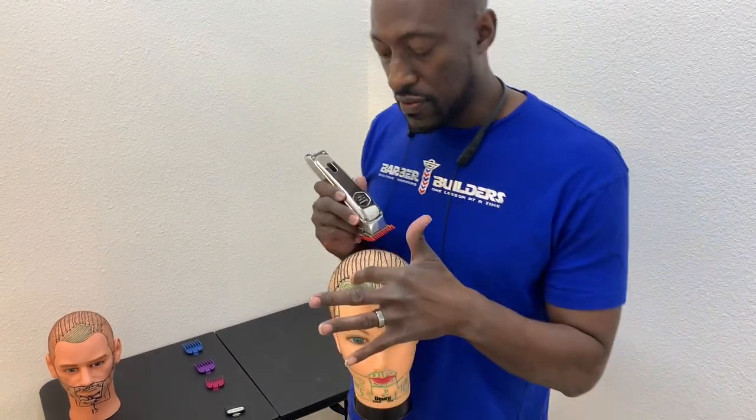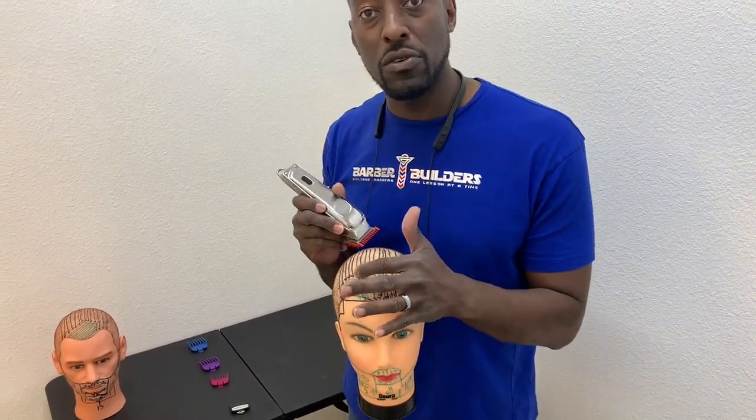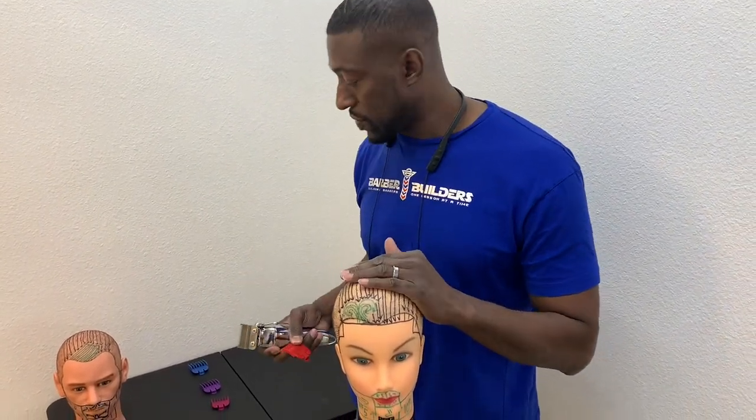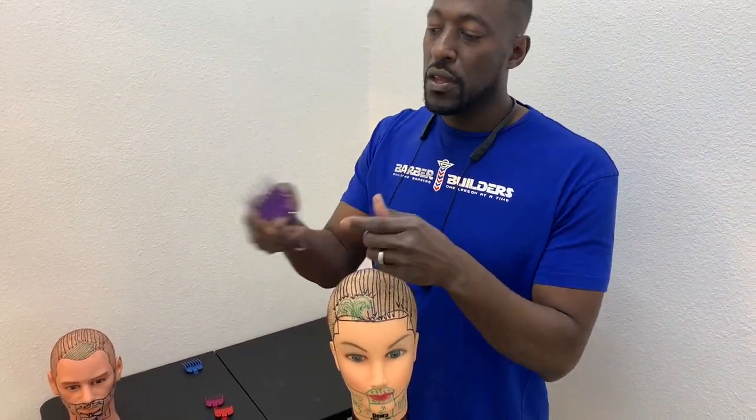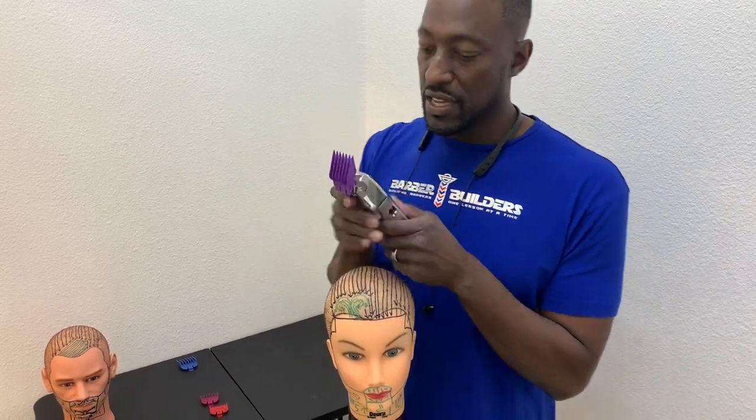Okay, now you save that area. You can either attack it first or you can save it for last. Okay, and what you do is you change your guard. That was a 1, so we want a 1 left on top. To be on the safe side, you go straight to a 2. Okay, you can go straight to a 2 with your lever open to be on the safe side.